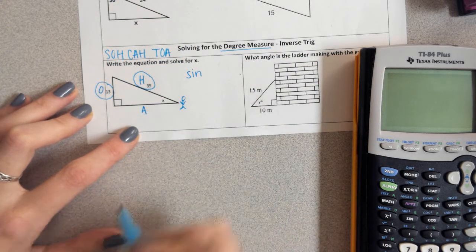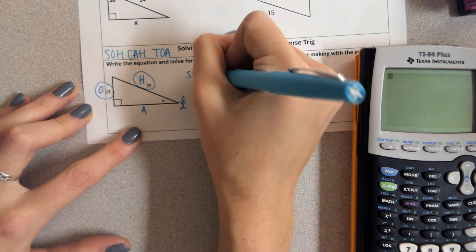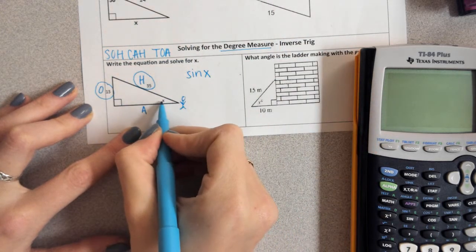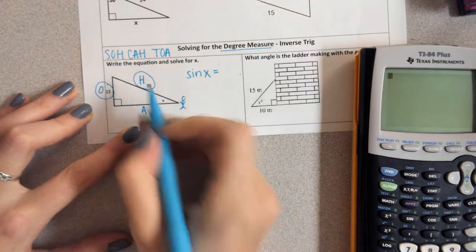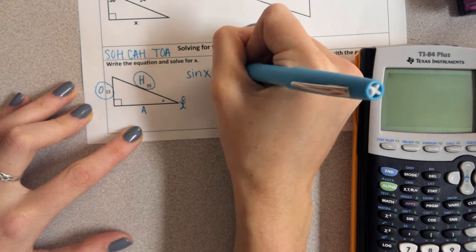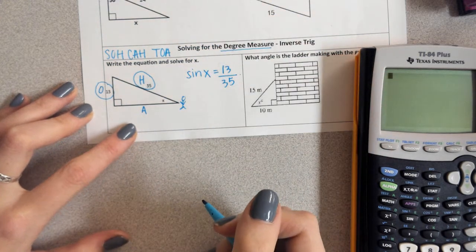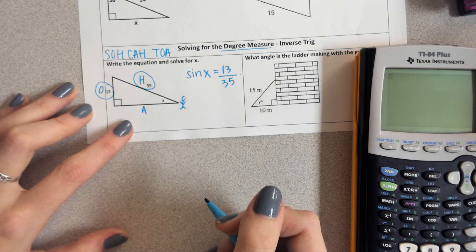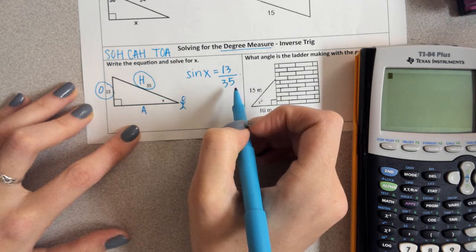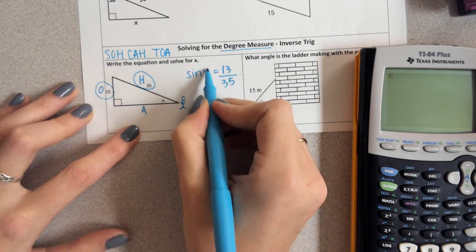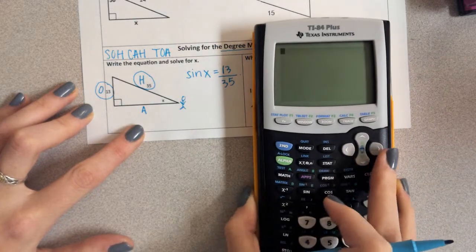And unlike what we did last class, since we're looking for the angle, the x is going to go next to our trig function, because our angle always goes right here. And then we have just our fraction O over H, so 13 over 35. Alright, this is where it gets even easier than last time. We used to put it over 1 and cross multiply to have our proportion. We don't need to do any of that. When your x is right here, all you need to do is use your calculator.